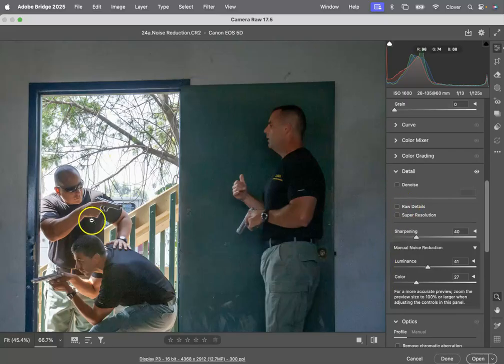A couple of things here. You'll notice also in this same panel we have these two things. This is raw details and super resolution.